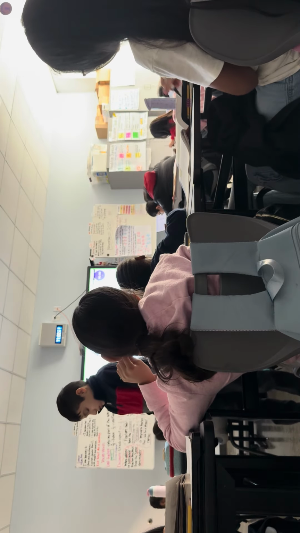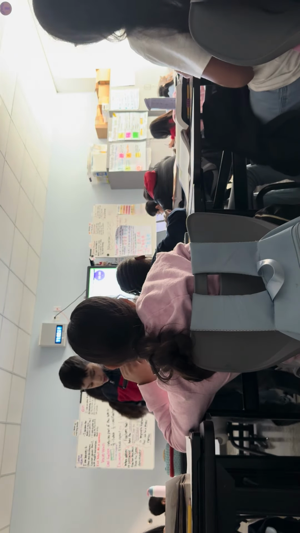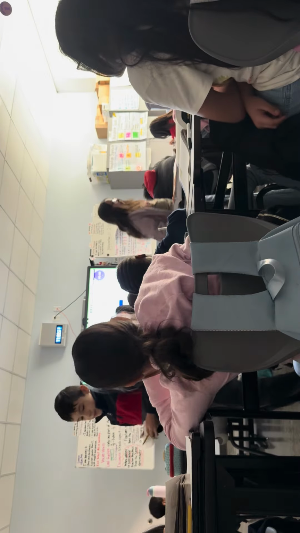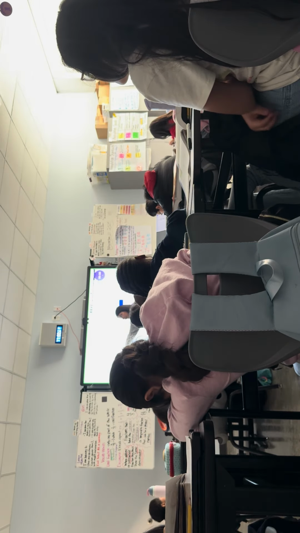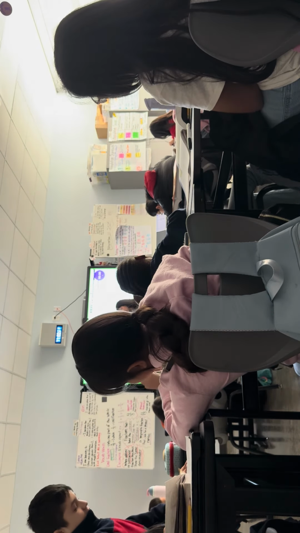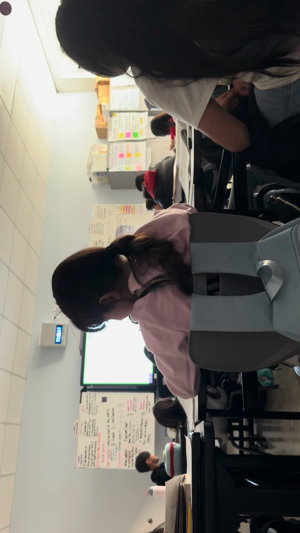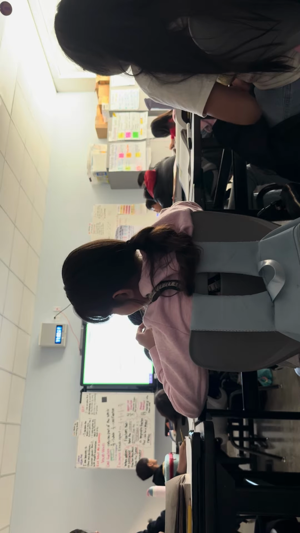To figure out keywords for addition, we have words such as all together, increase, combine, together, in all, add, total, and plus and perimeter. For subtraction, we have words such as subtract, take away, less than, how many more, decrease, remain, fewer, reduce, left, and minus.